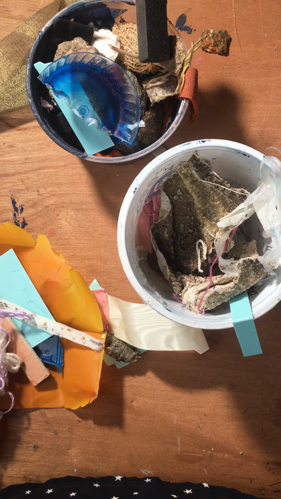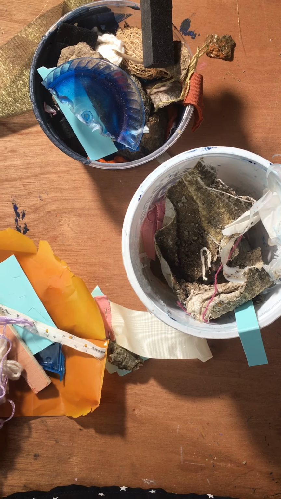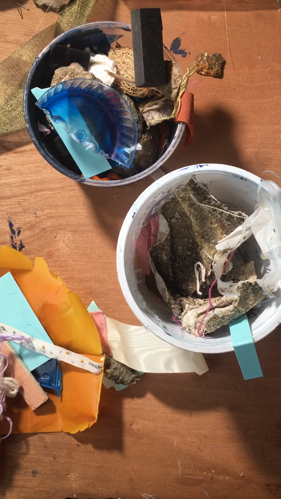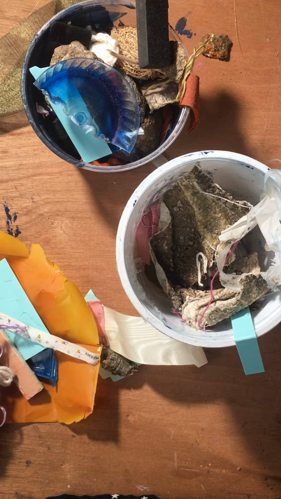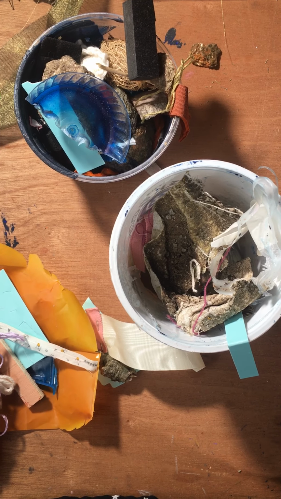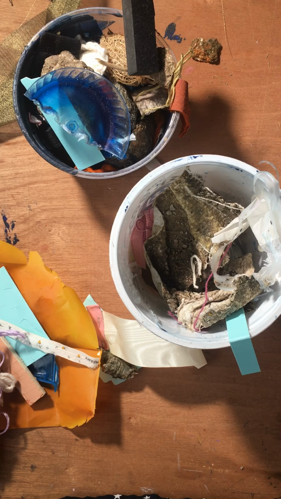So, as you should know at this point, a series is a grouping of works that are related to one another. They can be sequential or non-sequential, but they're basically operating under the same theme or general idea.